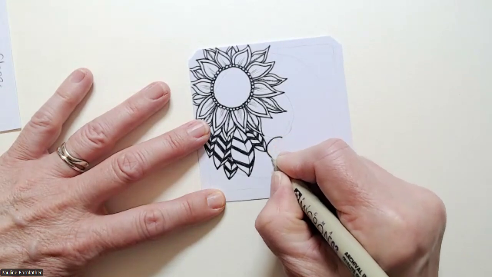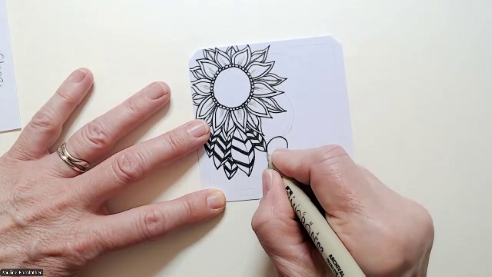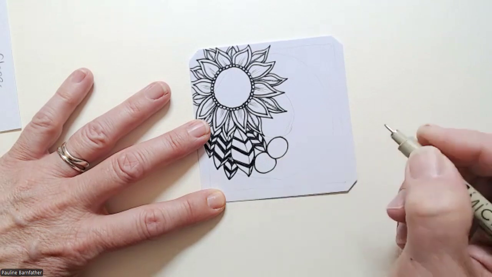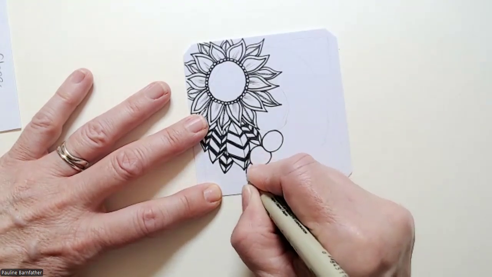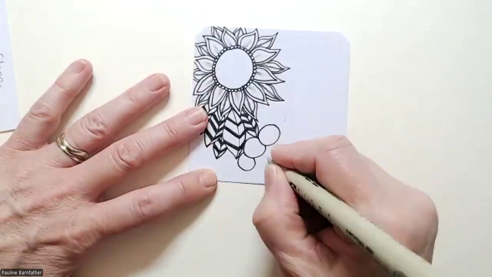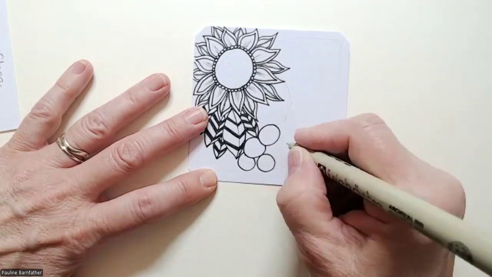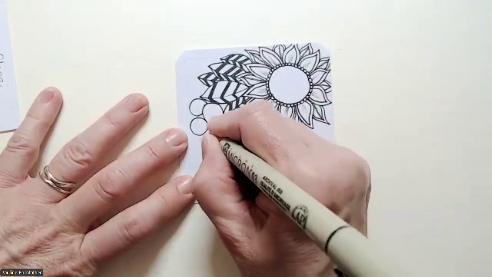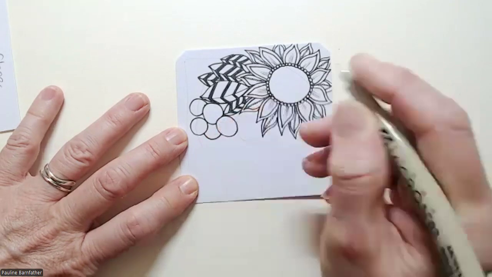So we'll just do a circle, do another one here, and then maybe a little one down here. So you might have one that's just coming out from behind, just like decorations on our wreath. We'll just have one that's looking like it's tucked behind.